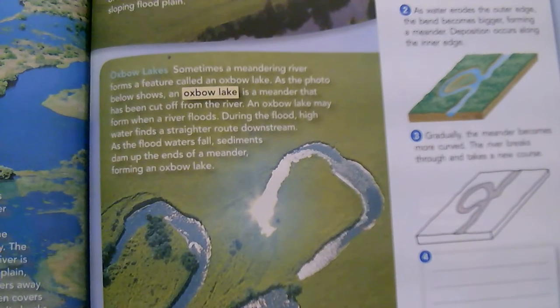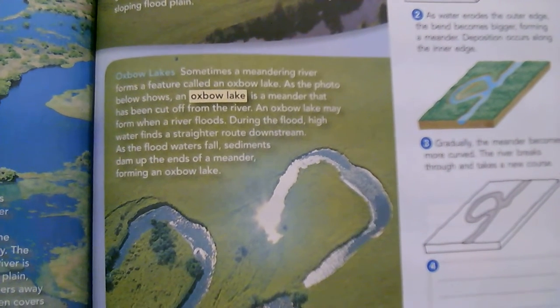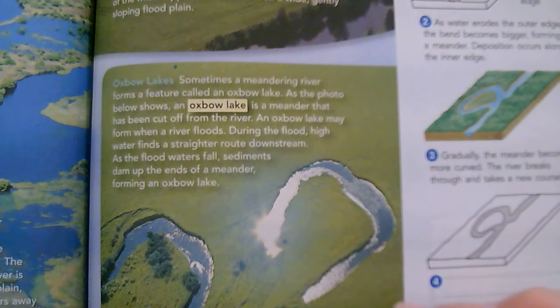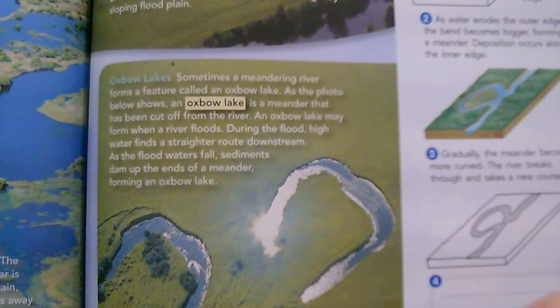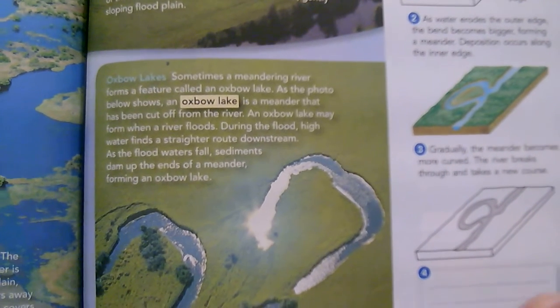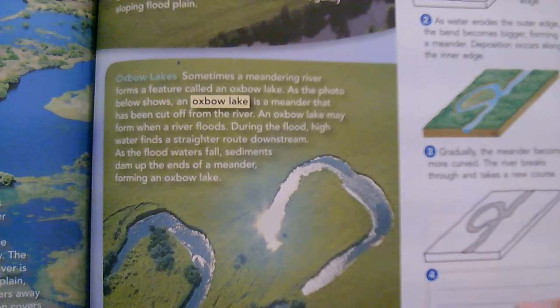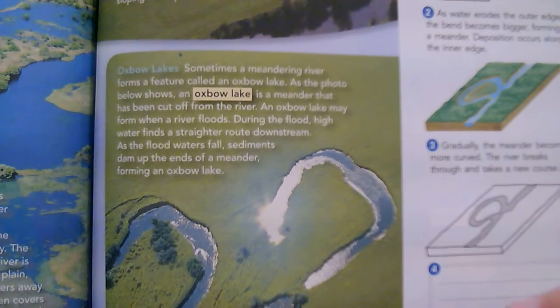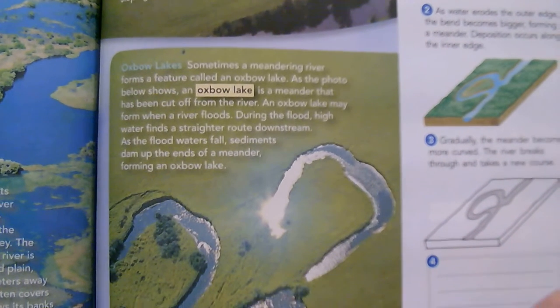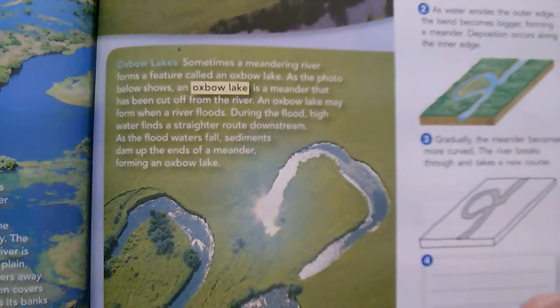Oxbow Lakes. Sometimes a meandering river forms a feature called an Oxbow Lake. As the photo below shows, an Oxbow Lake is a meander that has been cut off from the river. An Oxbow Lake may form when a river floods. During the flood, high water finds a straighter route downstream. As the floodwaters fall, sediments dam up the ends of a meander, forming an Oxbow Lake.